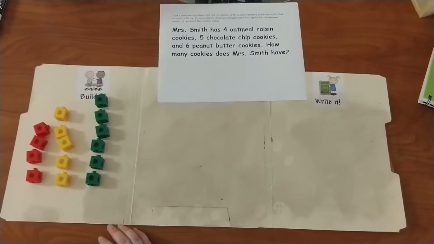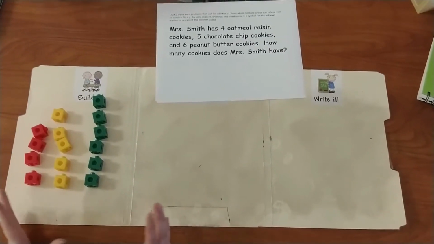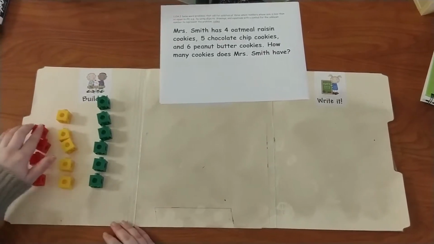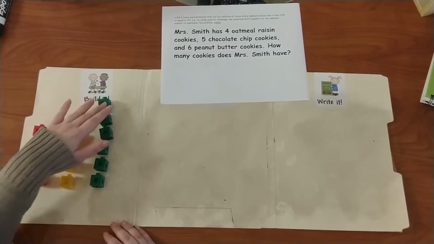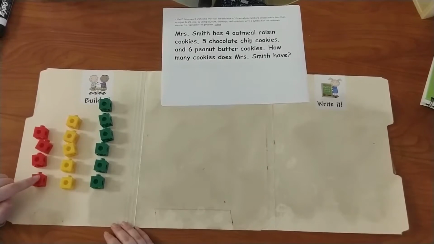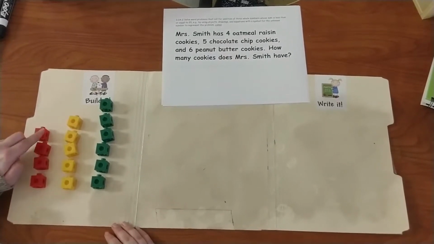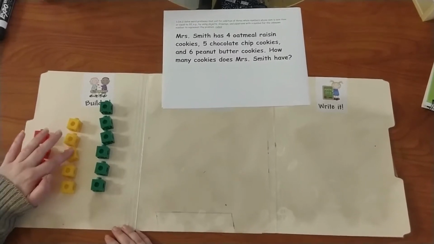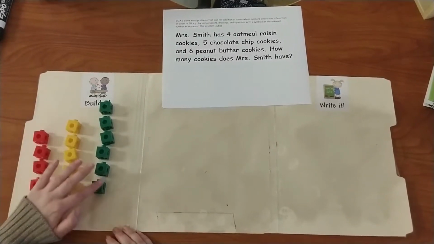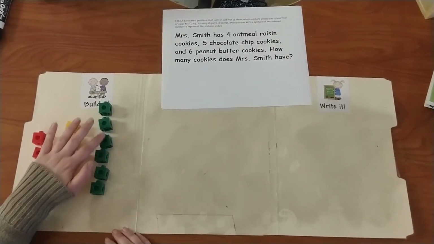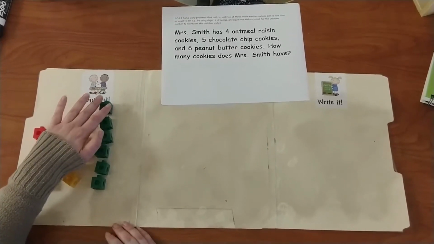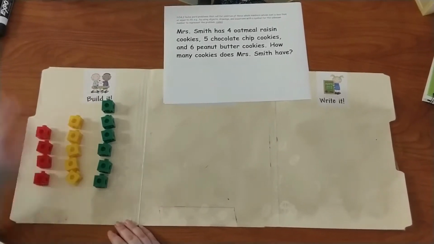So I'm trying to figure out how many cookies Mrs. Smith has all together. So all I need to do over here is count up all of her cookies. So I'm going to start over here and I'm going to count one at a time. 1, 2, 3, 4, 5, 6, 7, 8, 9, 10, 11, 12, 13, 14, 15. I've got 15 cookies all together.